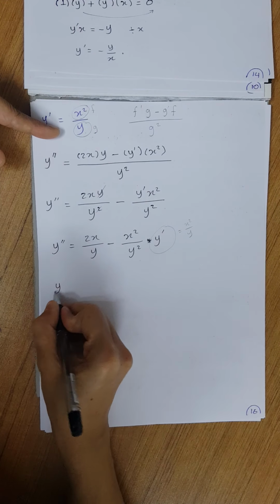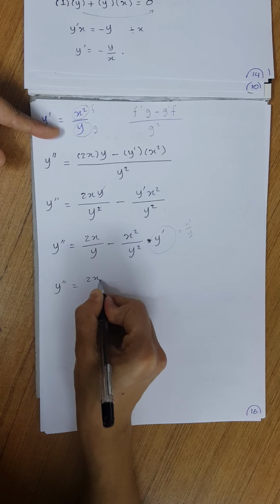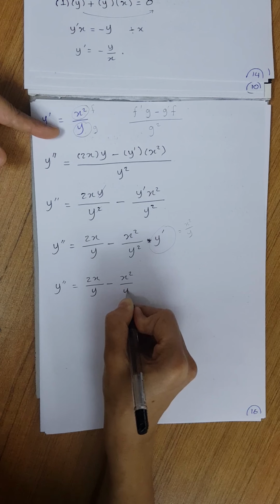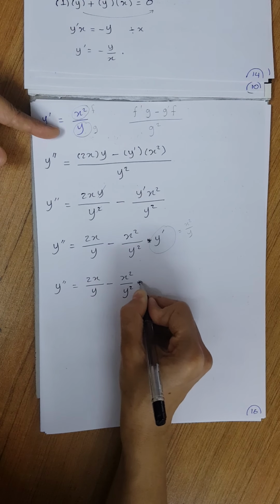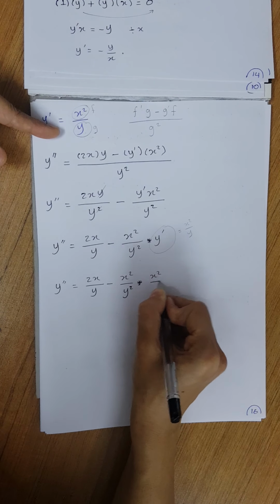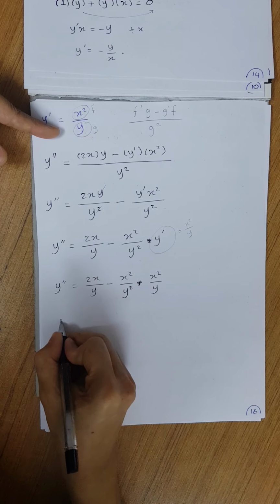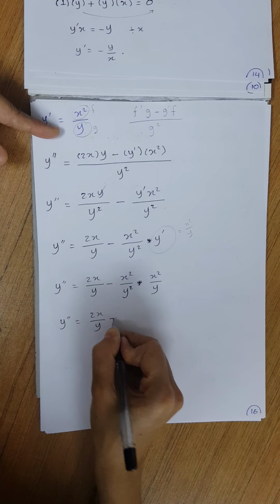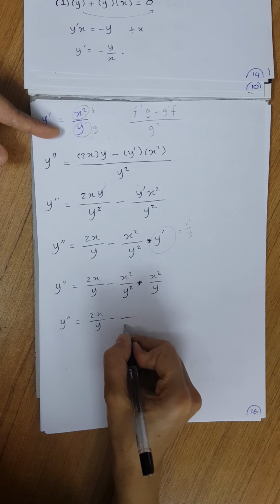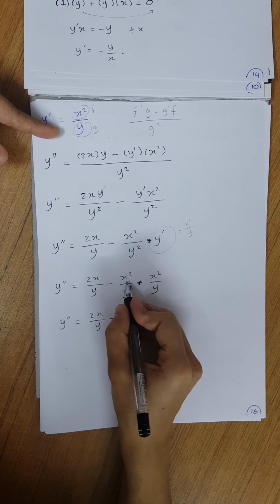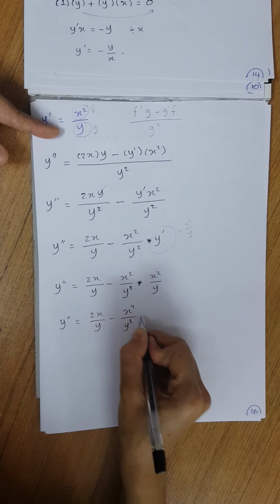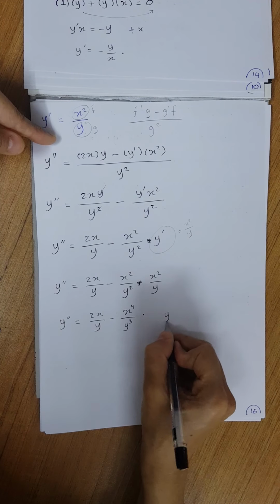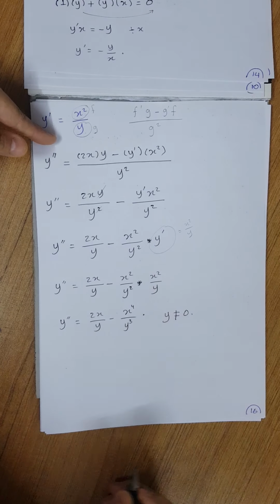So y double prime is equal to 2x over y minus x squared over y squared multiplied by x squared over y. Doing rearrangement again, 2x over y minus x to the power of 4 over y to the power of 3, and y must not equal 0.